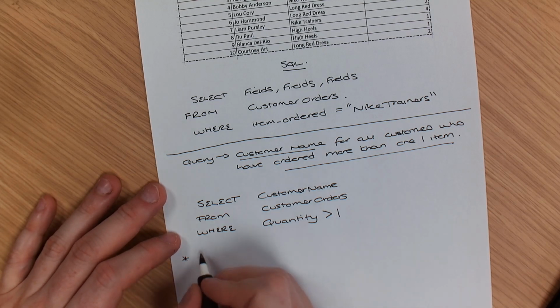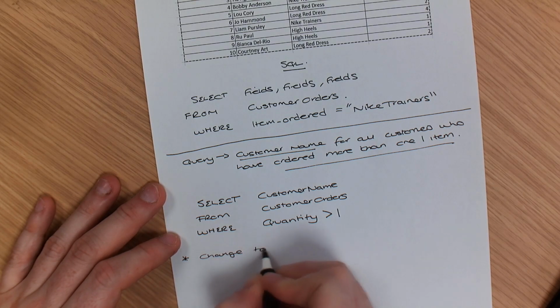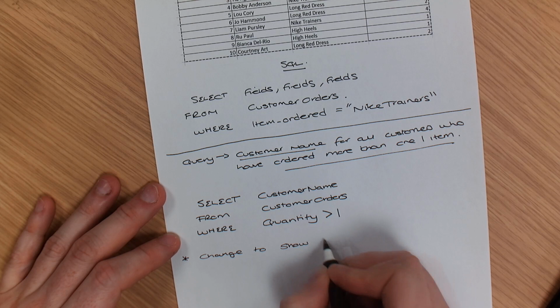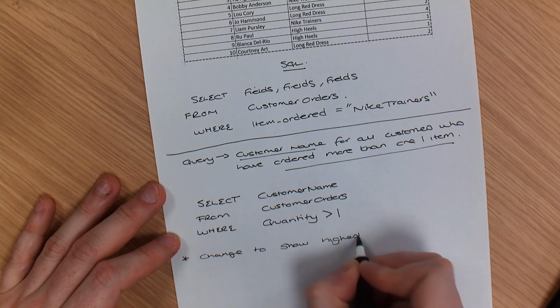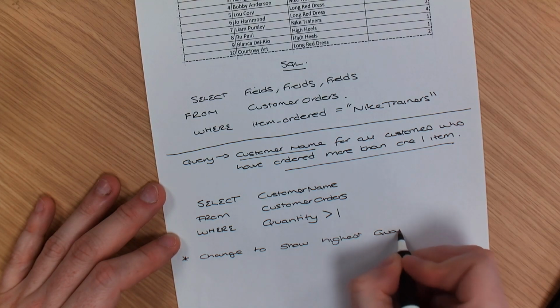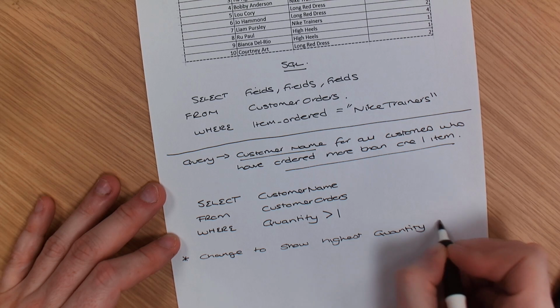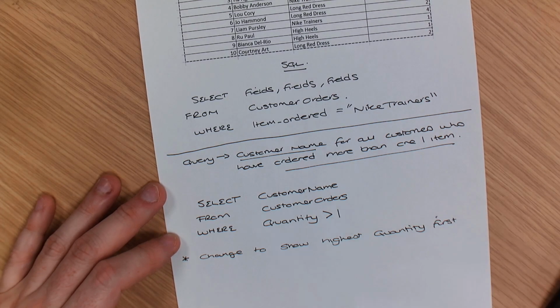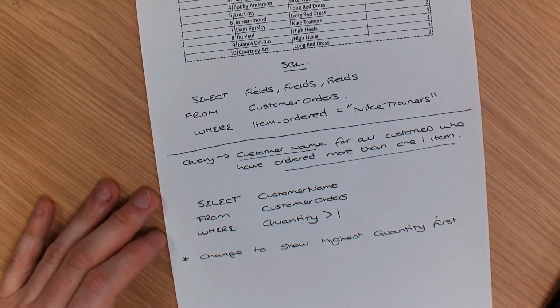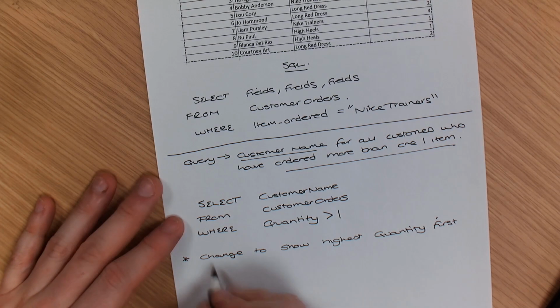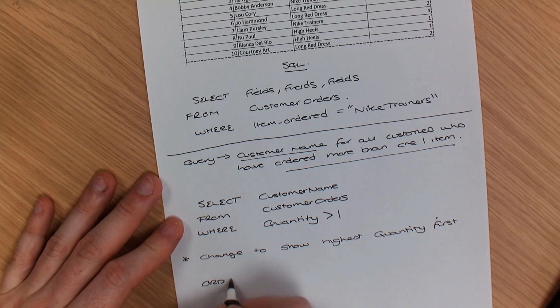They might say change to show highest quantity first. So what am I going to add in? Yes, it's order by.